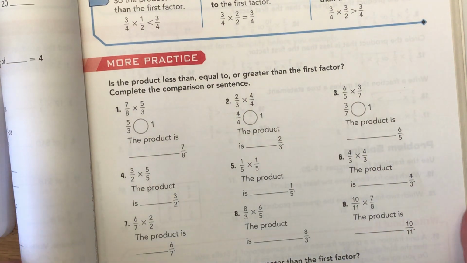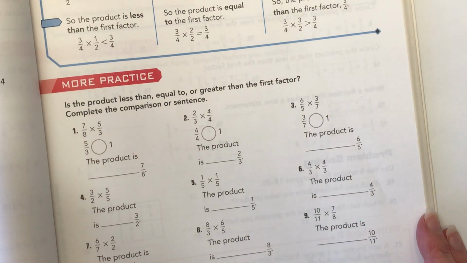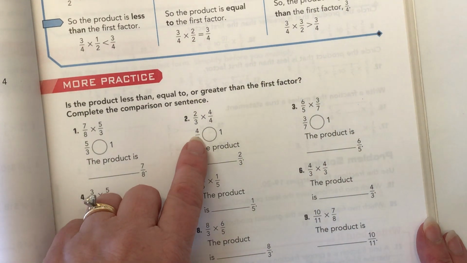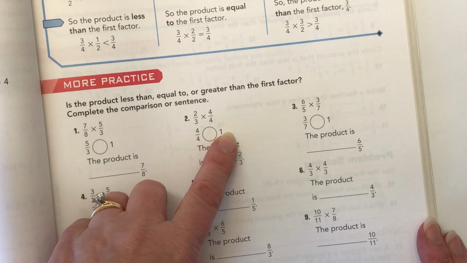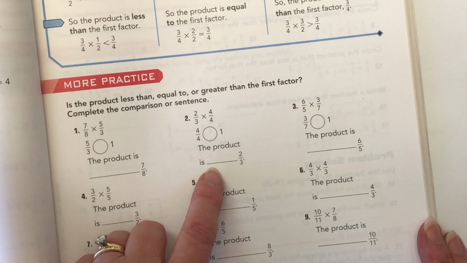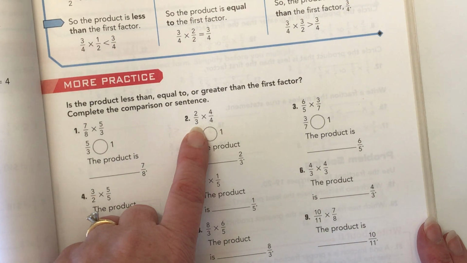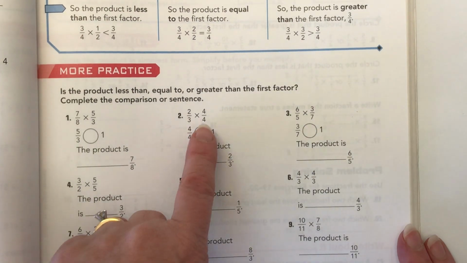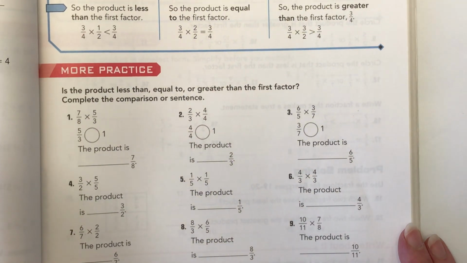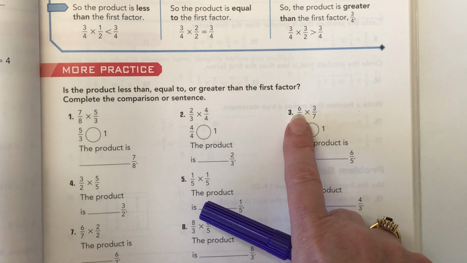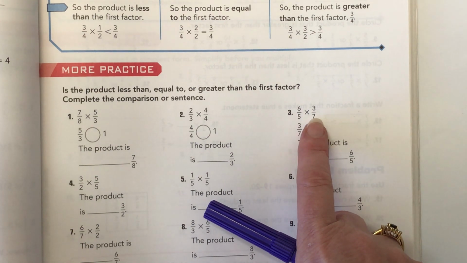All right, number 2, 2/3 times 4/4. Well, I know that 4/4 equals 1. So I know that the product is going to be equal to 2/3 because I'm just multiplying it by 1. Number 3, 6/5 times 3/7.